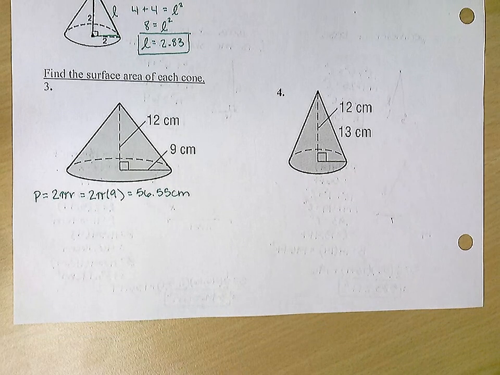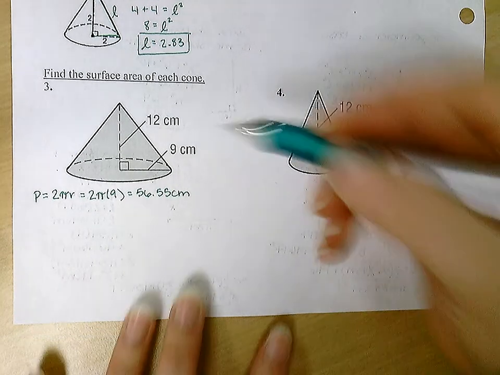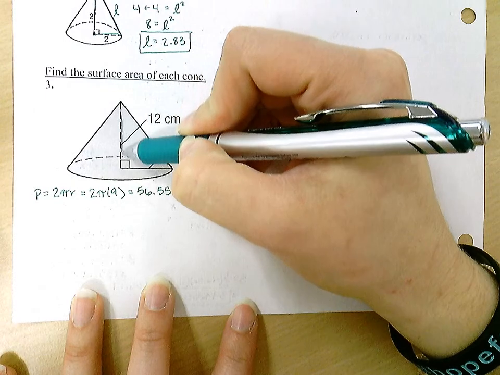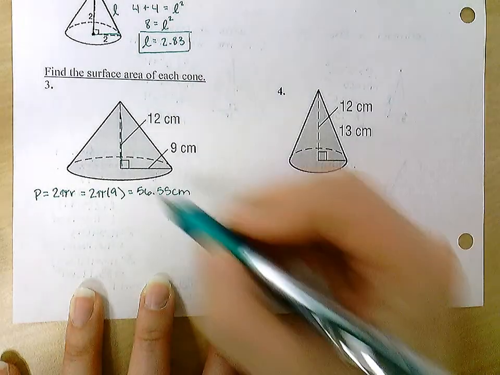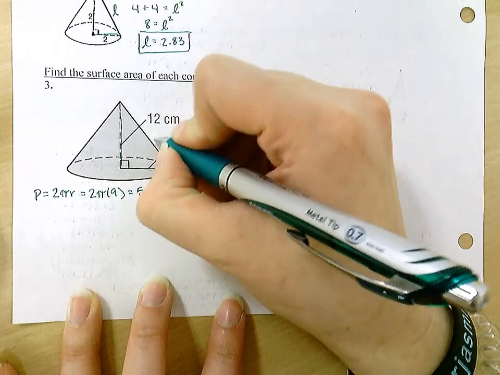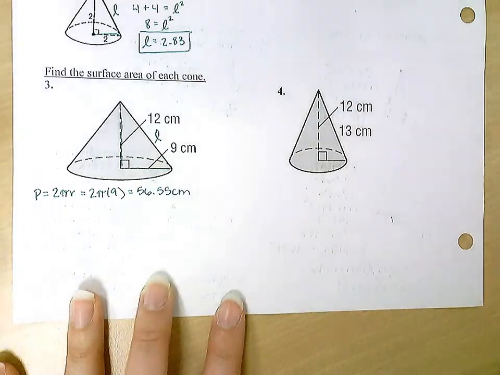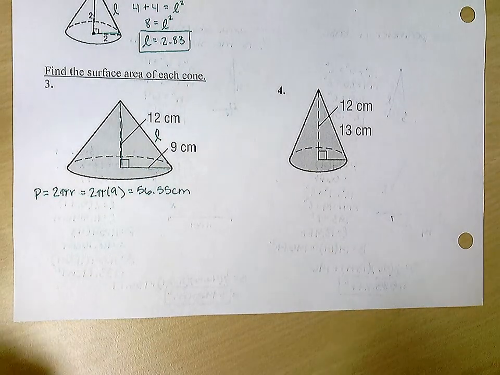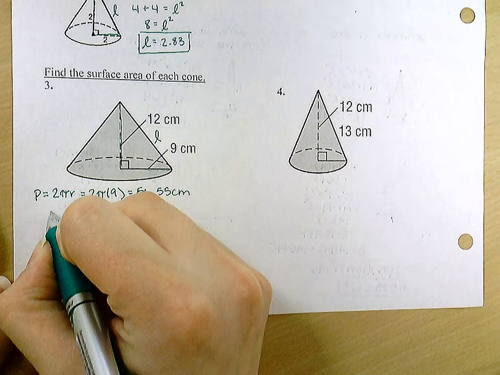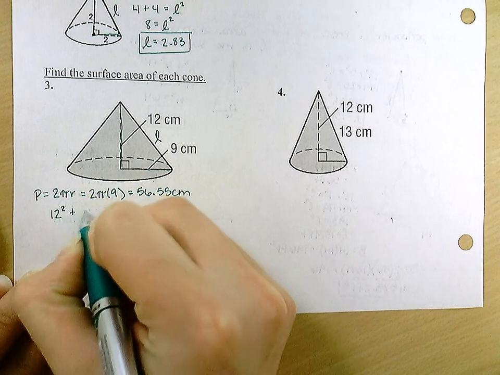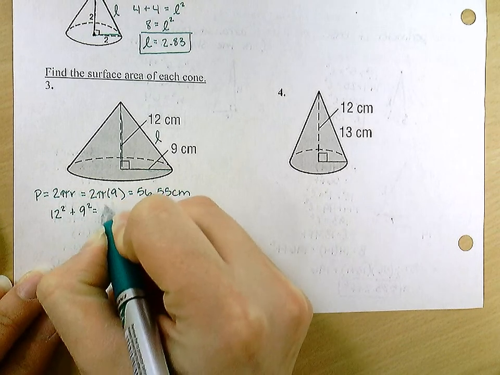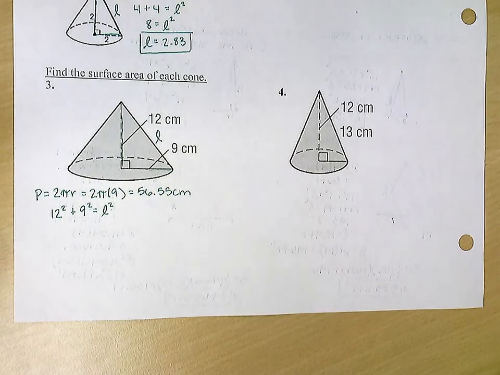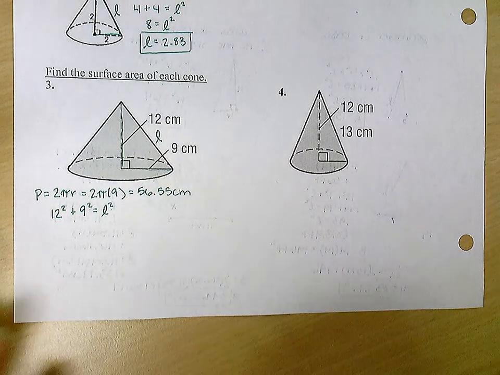Then we also need the slant height. Again, I have the height of this cone and the radius here, and we need to solve for L. So we can use the Pythagorean theorem by taking 12 squared plus 9 squared is equal to L squared.